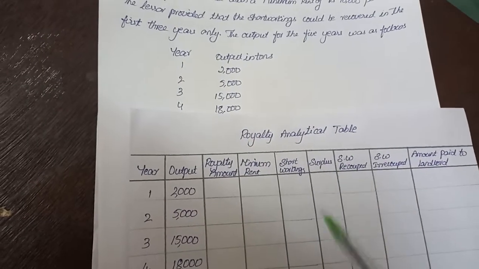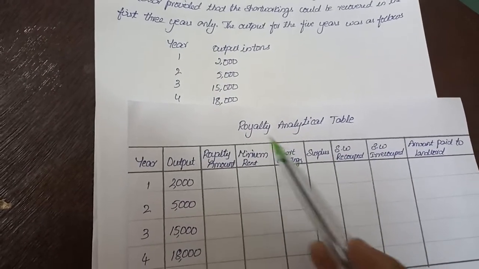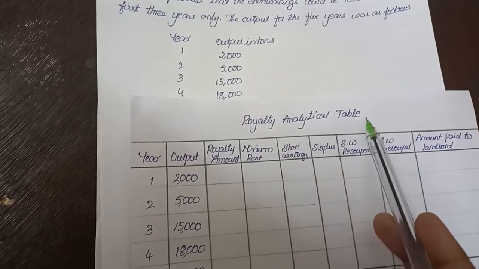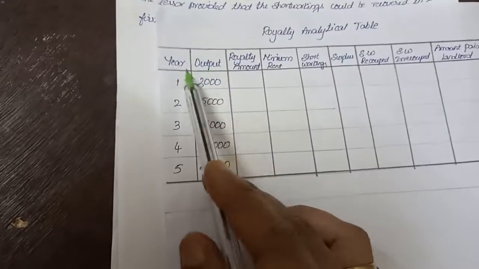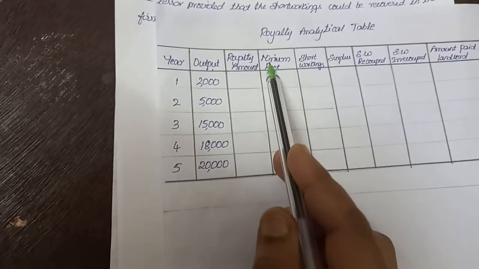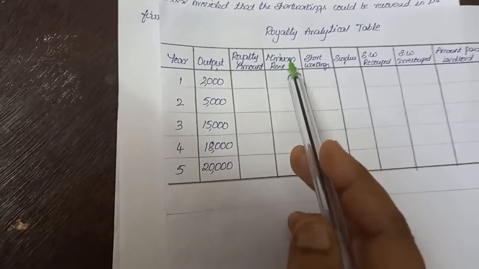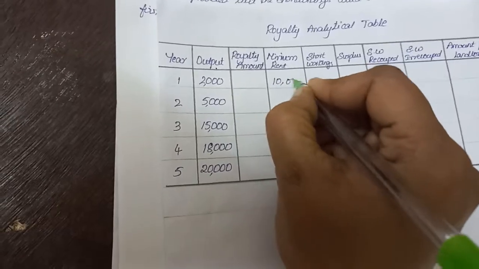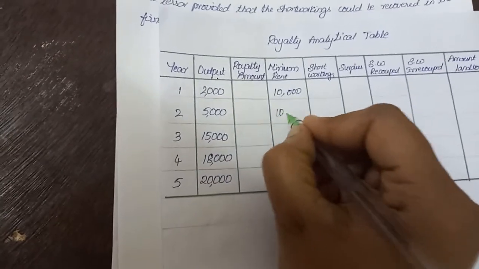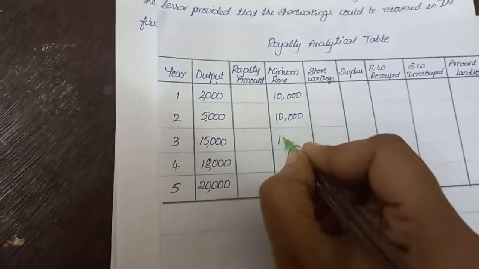From the given question, we'll prepare the following table labeled as royalty analytical table. In this question, year and output is given and minimum rent is also given. Minimum rent is 10,000 per year. So for all the years you need to put minimum rent as 10,000.